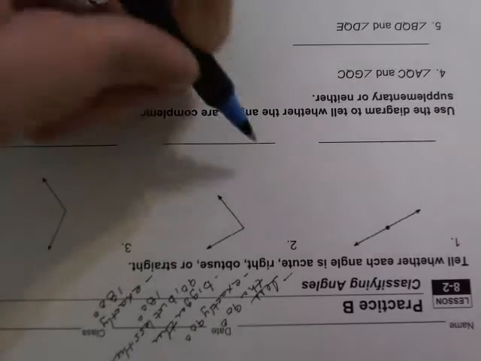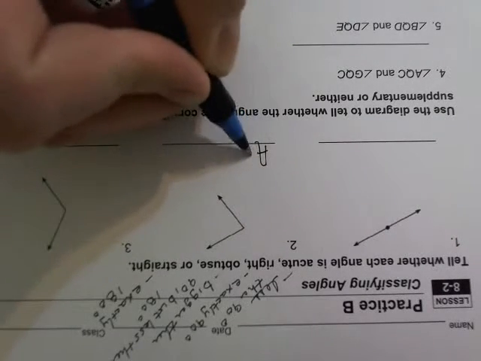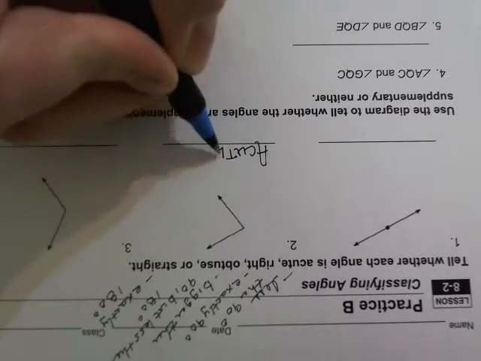So as we look at question number 2, we see that when we make that L shape and pull our fingers together, that kind of looks like what we're seeing there in number 2. It's less than 90 degrees. So number 2 is going to be an acute angle. And you'll proceed with naming the angles in the same way for questions 1 and 3.